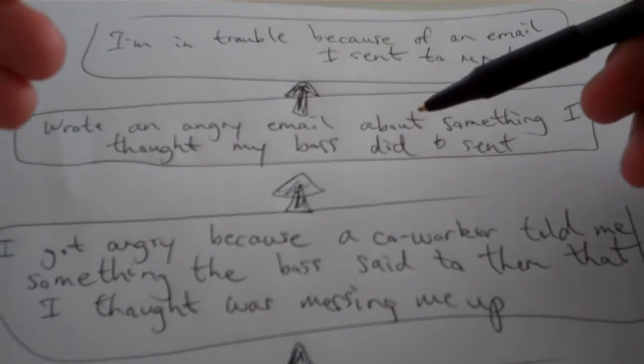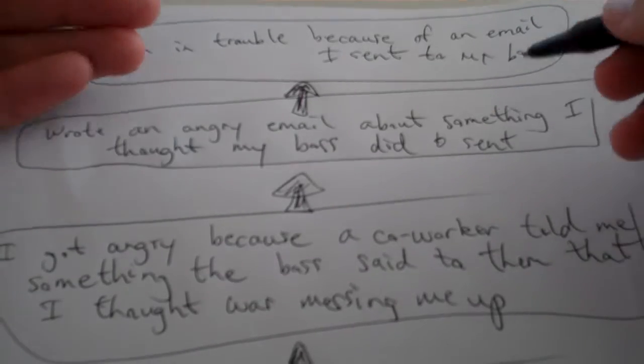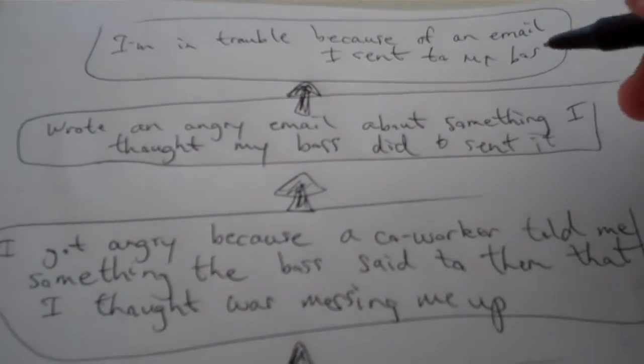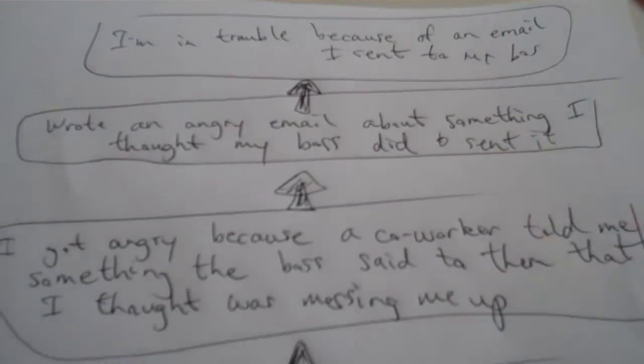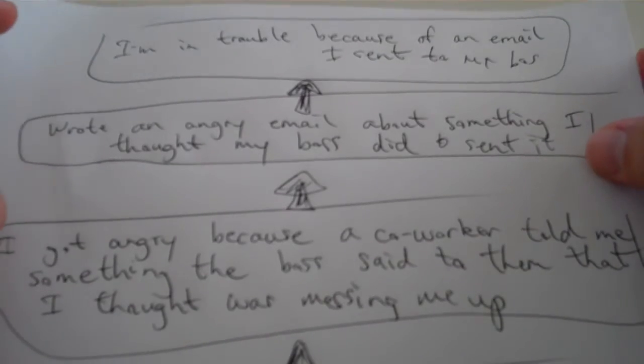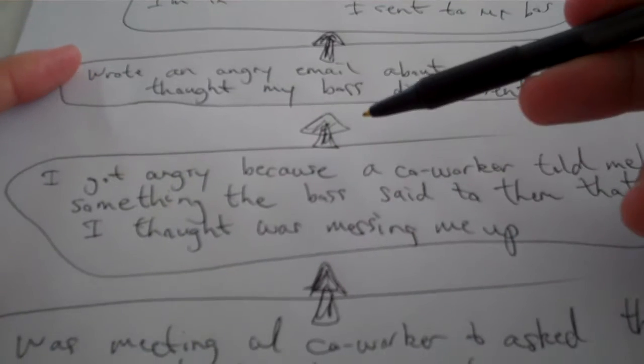So what happened right before that? Well, I wrote an angry email about something I thought my boss did and sent it, okay? Angry email, used some words that weren't 100% professional. I wasn't cussing them out or anything like that, but also just didn't write it in a way that I normally would, okay, because I was angry. So what happened right before I sent that email?